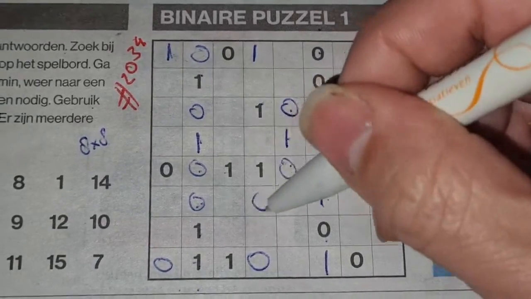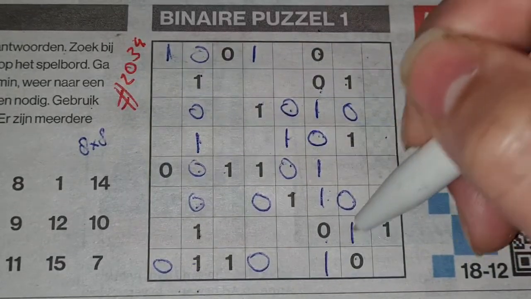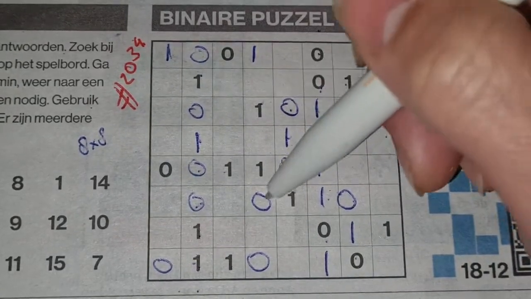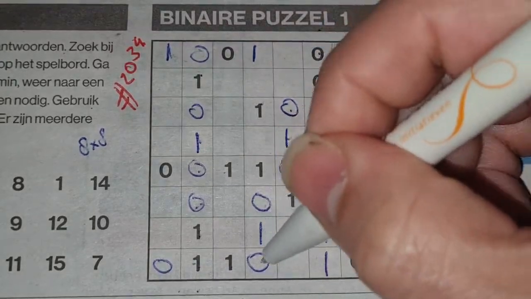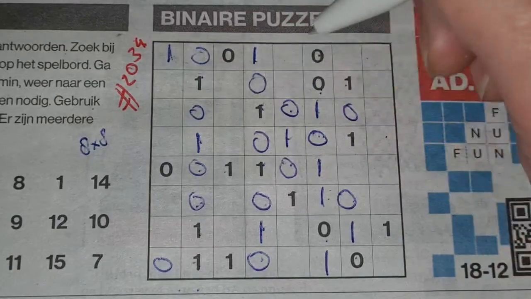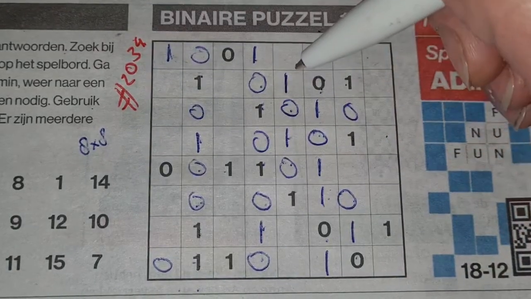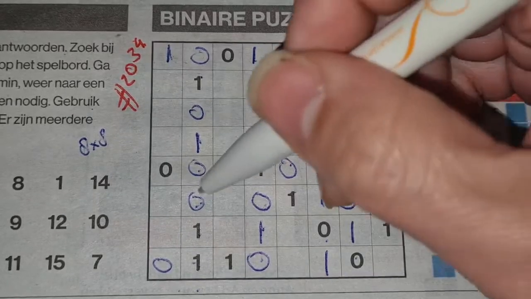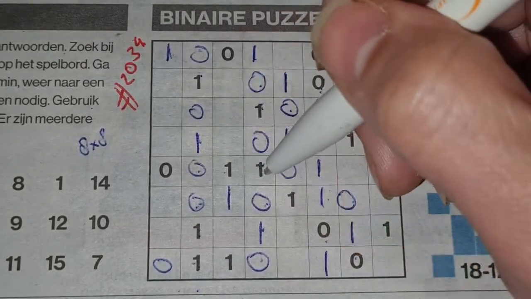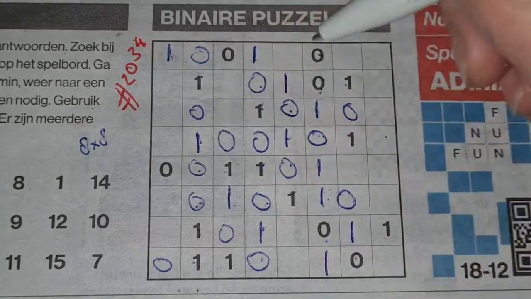Double 1, here an O, there an O. Between 2 O's comes an 1. Between 2 O's comes an 1. Now we have 4 ones, so the rest are O's. Between 2 O's comes an 1. Between 2 O's comes an 1. Double 1. Here no, there no.